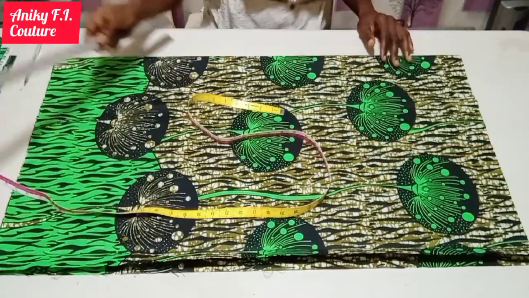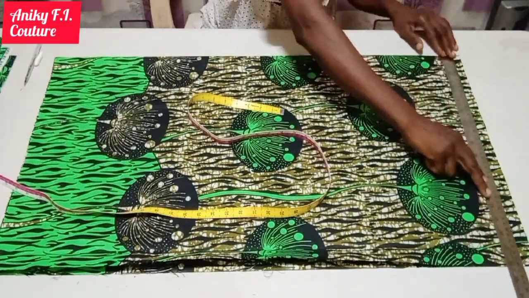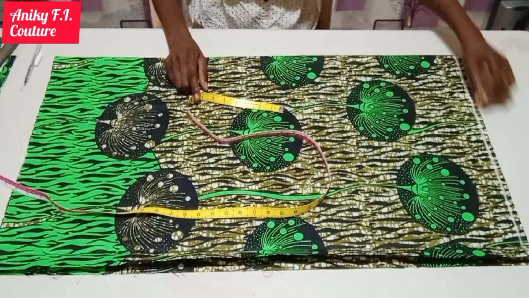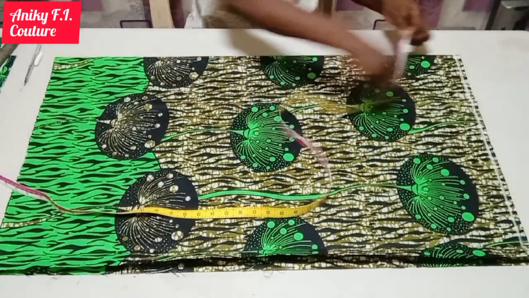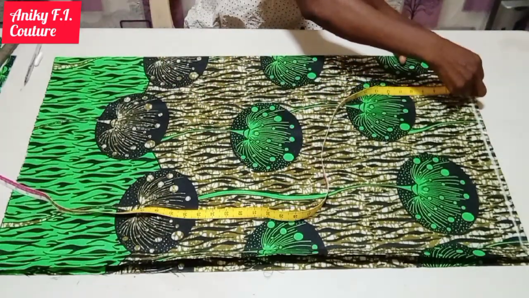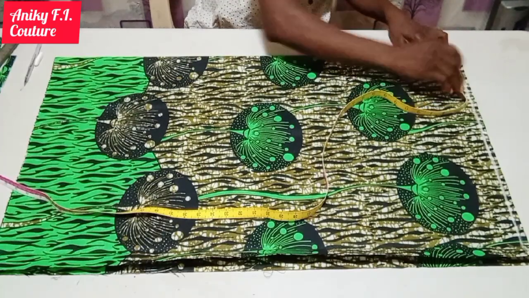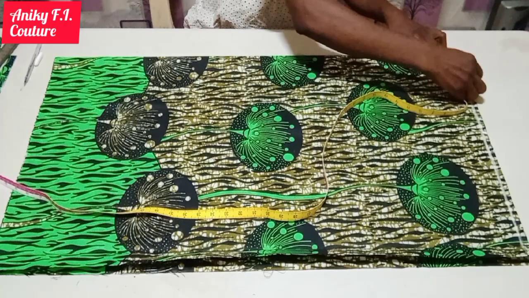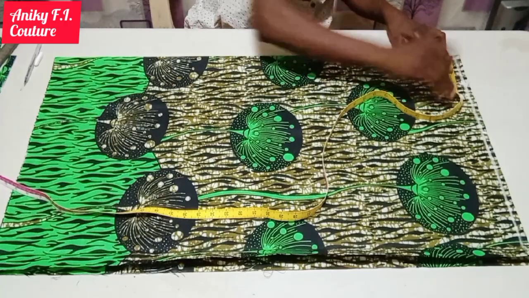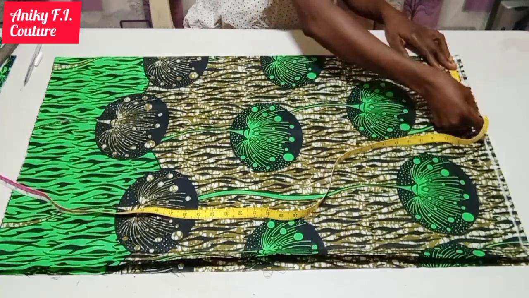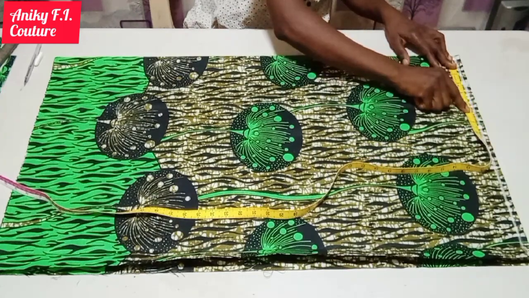So let's continue. Now let me mark my starting point. This is my shoulder line now. On my shoulder line from the center back, I'm going to mark out my neck width, which is 3 inches. If you are a plus size person, you can make it 3.25 or 3.5. On that line too, I'm going to measure out half of my shoulder measurement.